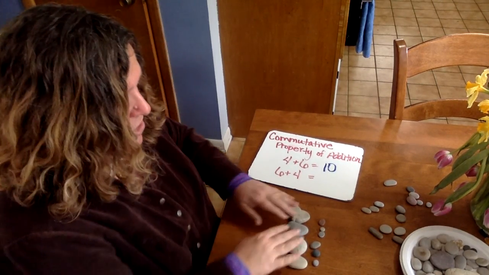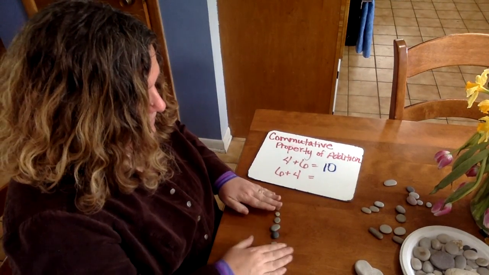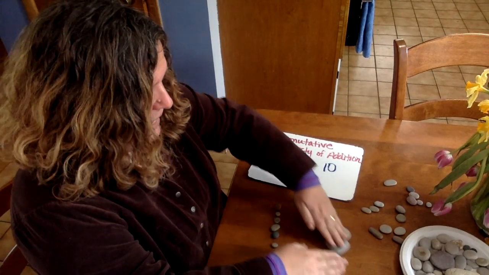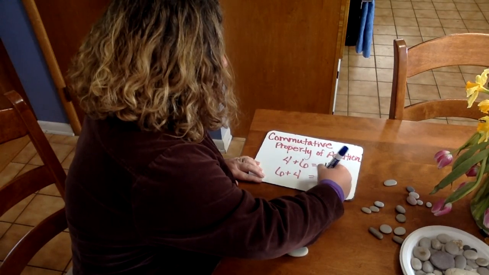You're exactly right. But here's the essence of the commutative property. What if we instead started with 6 little rocks? There's our 6 little rocks. And to that, we added 4 big rocks. Well, how many is that? It's still 10.